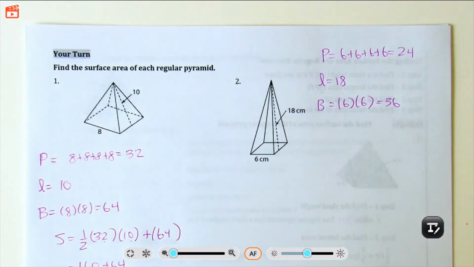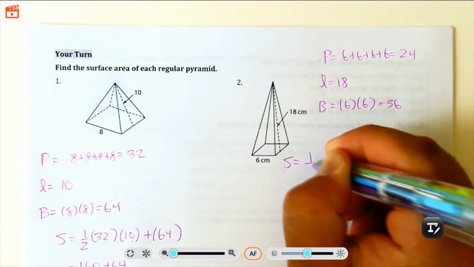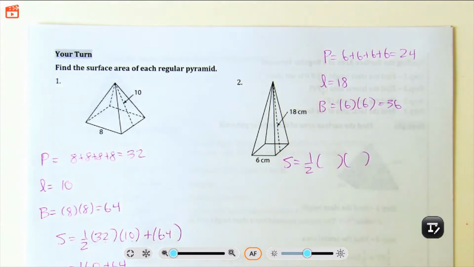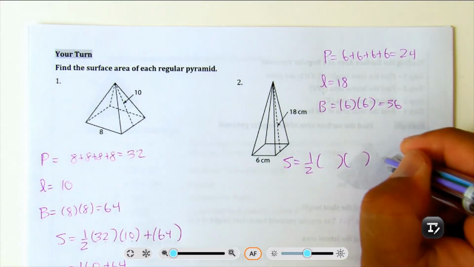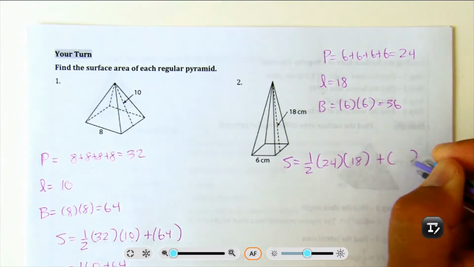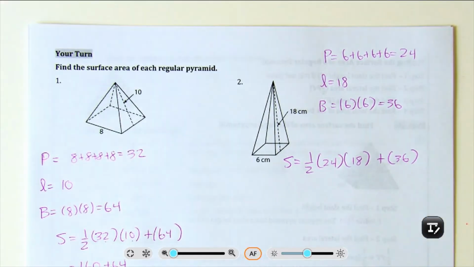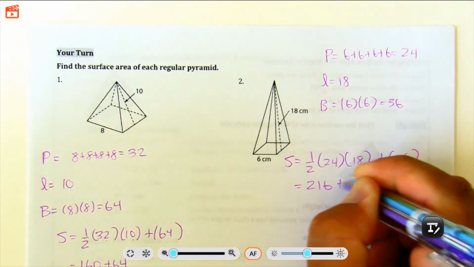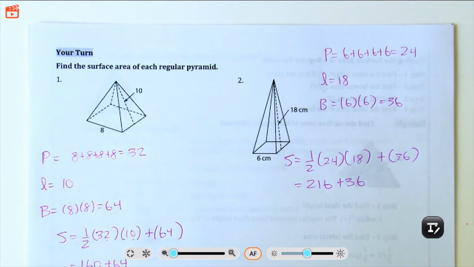So to use the formula, we're going to have S equals 1/2 times the perimeter times the slant height plus the base. So we're going to have 24, 18, and then 36 here. So 24 times 18 is 432, and if I take half of that, this is 216, plus 36 is 252.